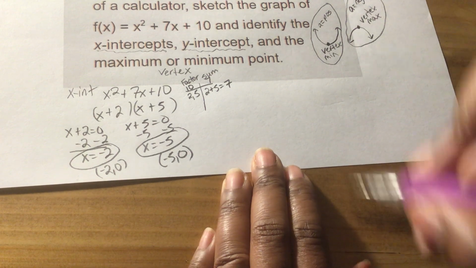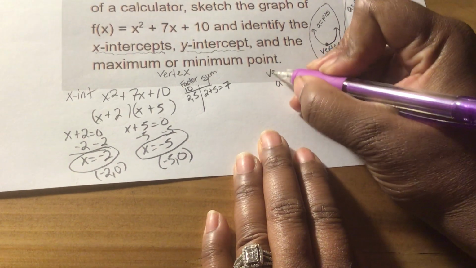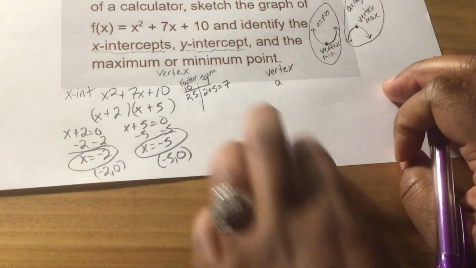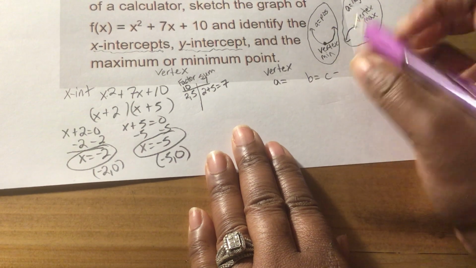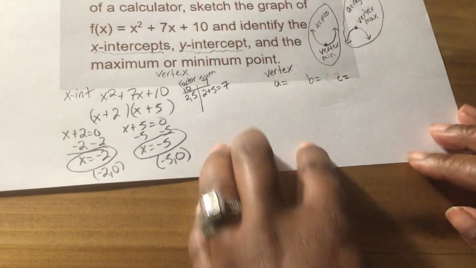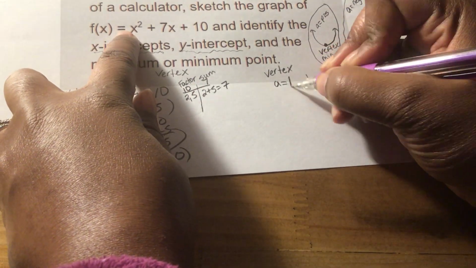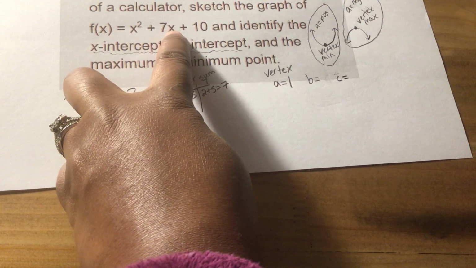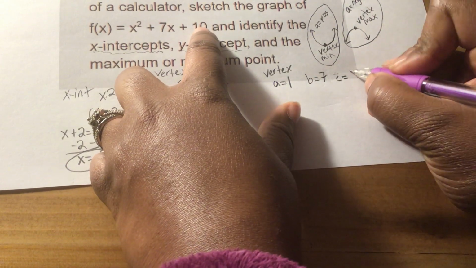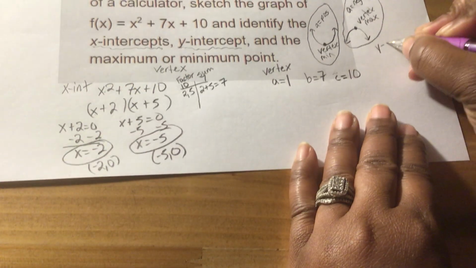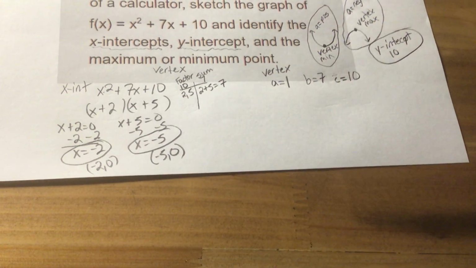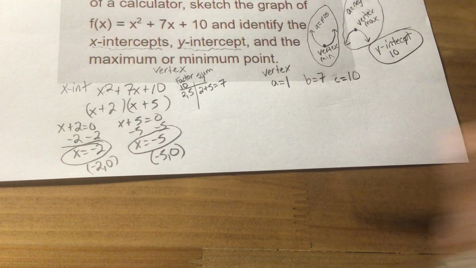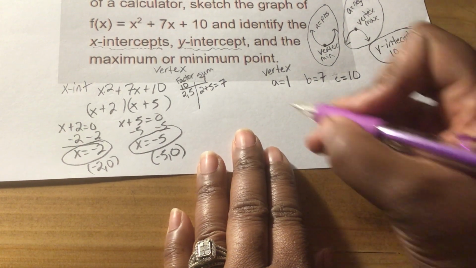Now we find the vertex. To find the vertex, the first thing we have to do is label. You already know that since A is positive, your vertex is going to be a minimum, okay? So you need to label your A, your B, and your C of this quadratic function. Your A is the coefficient in front of the x squared term, which is 1. Your B is the coefficient in front of the x term, which is 7. And your C is going to be 10, which is also your y-intercept. C, or your constant, the number that has no variable attached to it, is always going to be your y-intercept, which is 10 there.